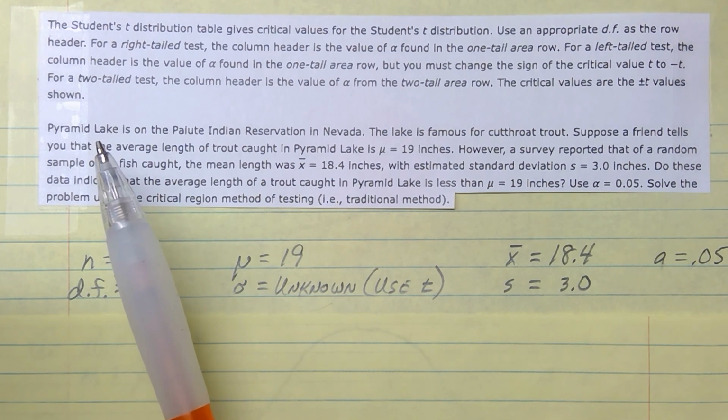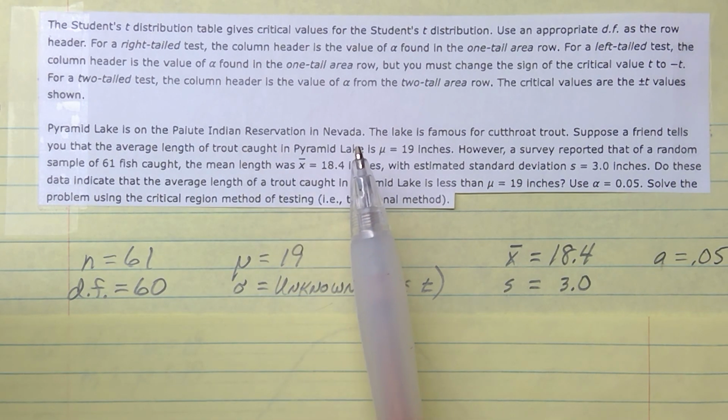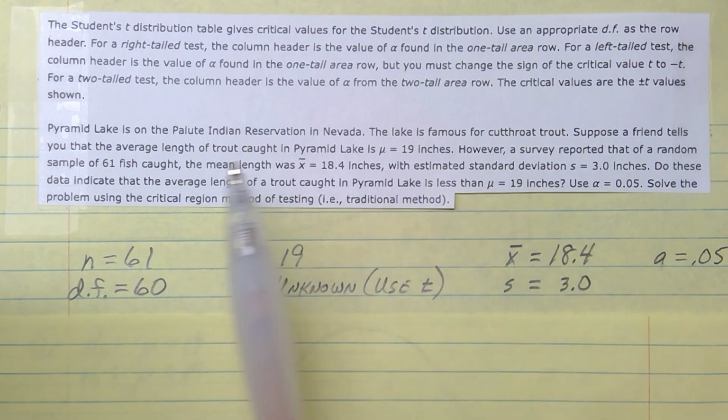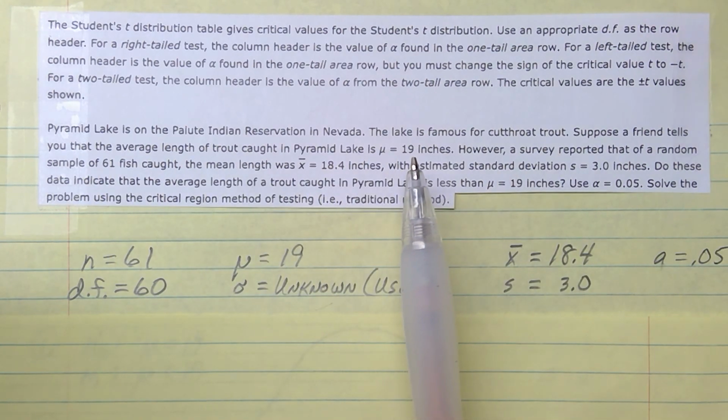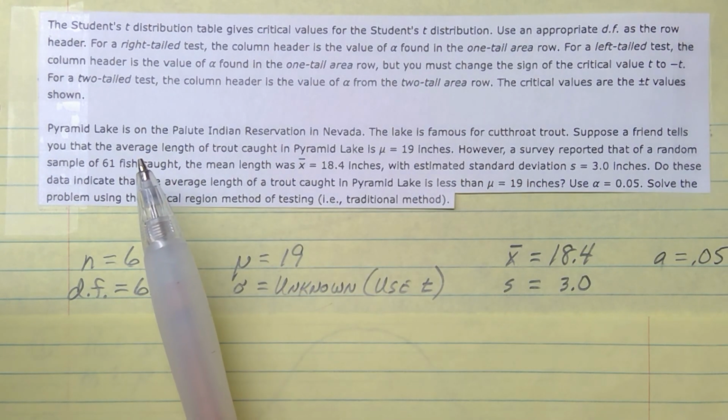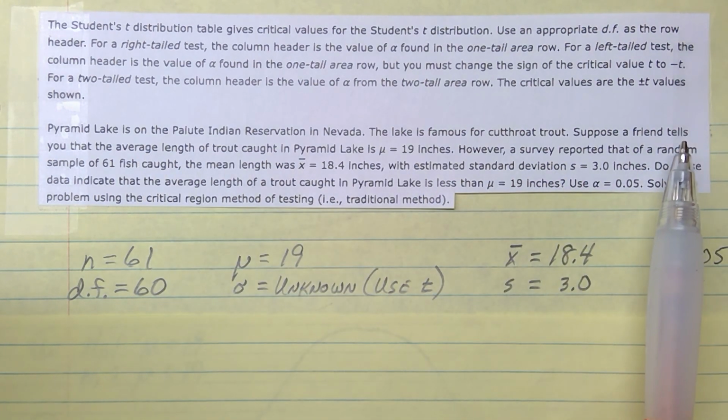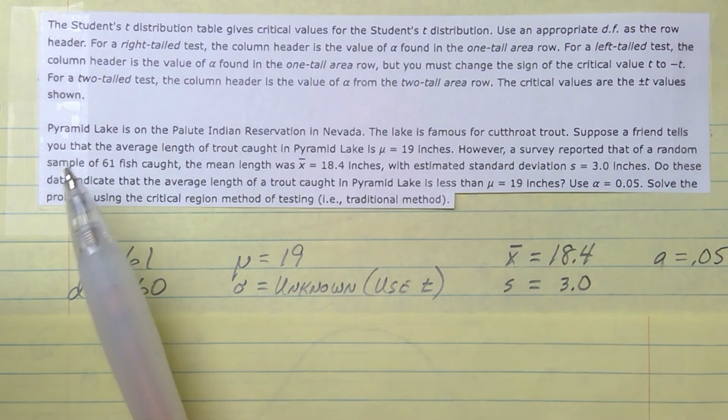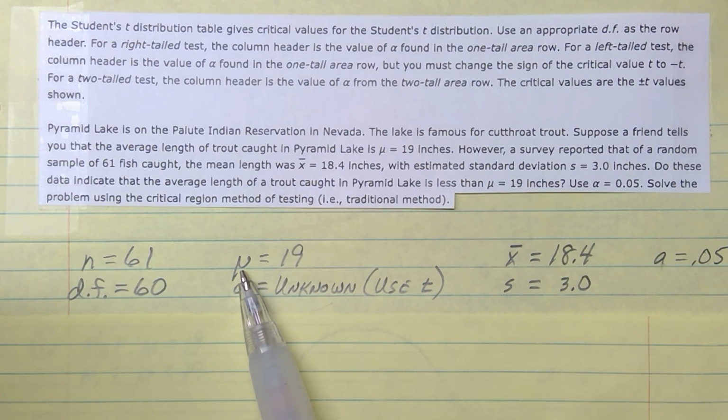Okay, here's the problem. Pyramid Lake is on a reservation in Nevada. The lake is famous for trout. Suppose a friend tells you that the average length of trout caught in Pyramid Lake is 19 inches. All right, that's the advertised claim. That's what is believed. A friend tells you, that's an accepted belief. Sometimes they just come out and call it a population mean, and they say mu is believed to be 19. It's just something that all the fishermen around there accept. They accept that the average length of a fish in that lake is 19.